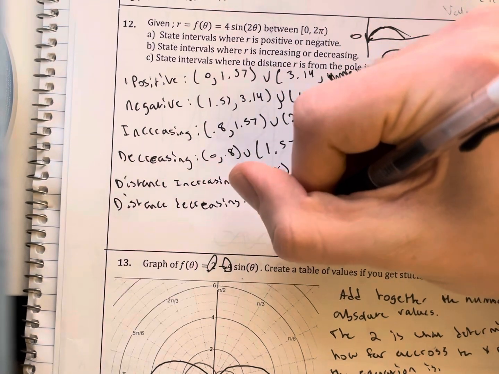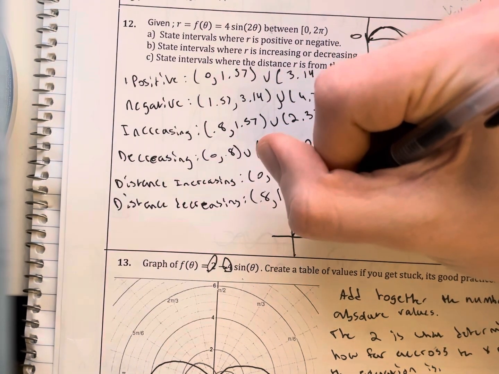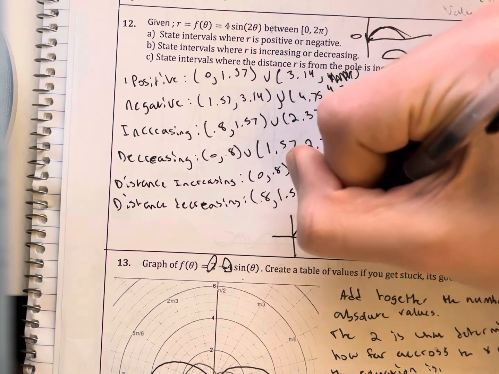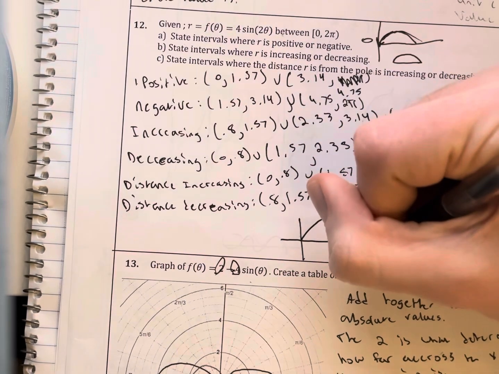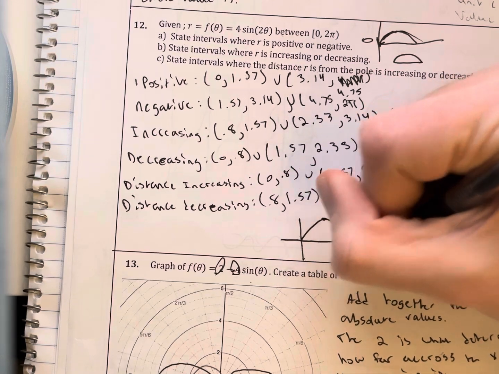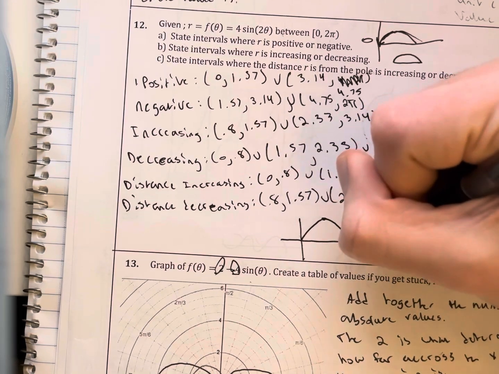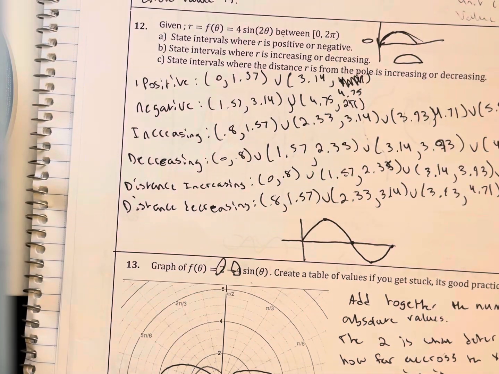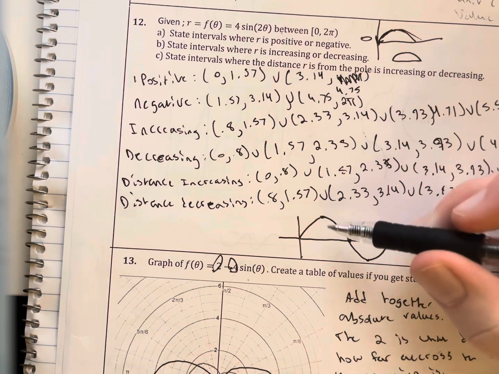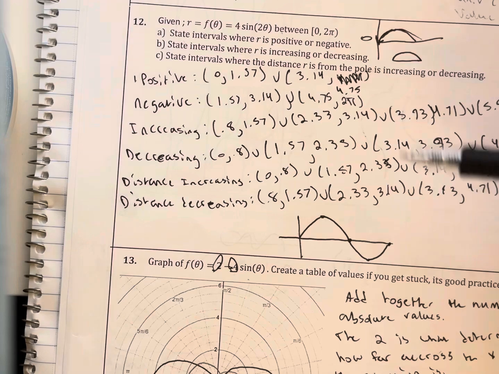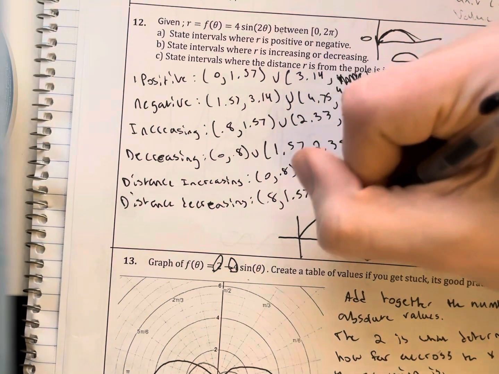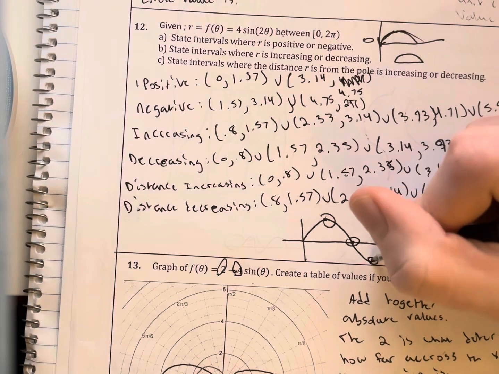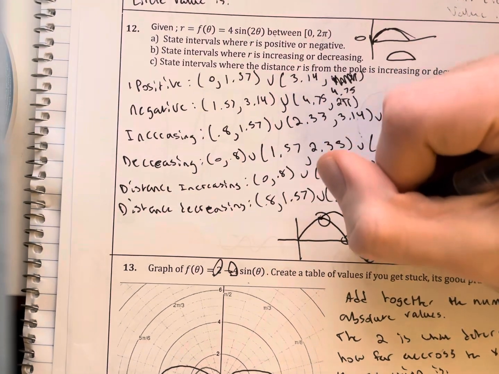It goes up to the maximum point, it goes down to the 0 point, it comes down to this minimum point, and it comes back up to here. Now, there's 2 points on this graph where r is increasing.